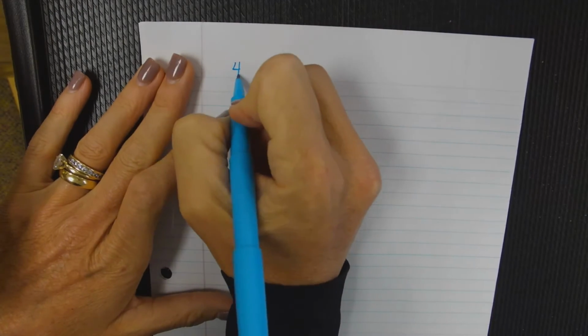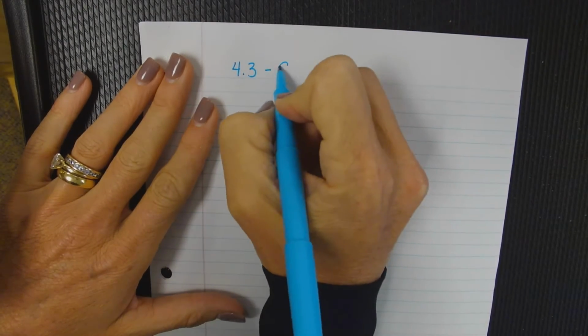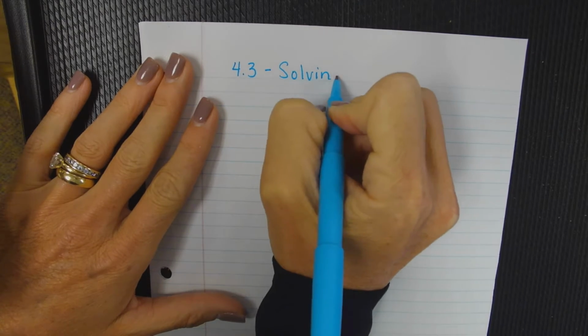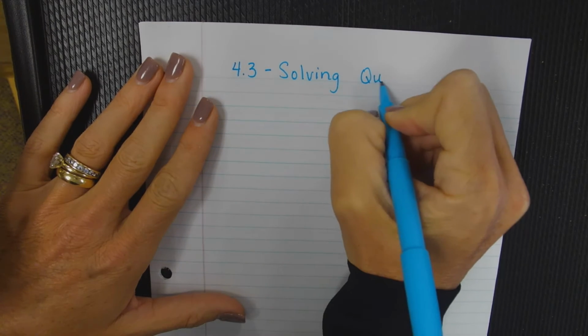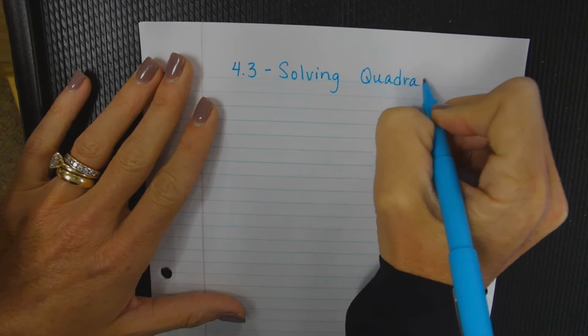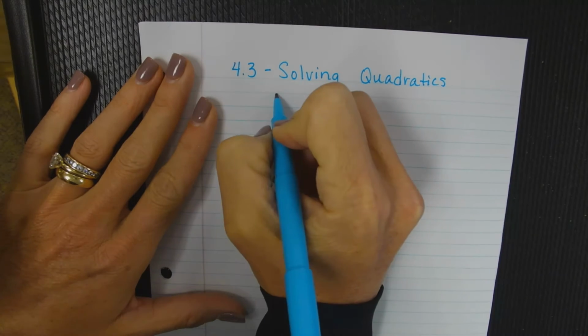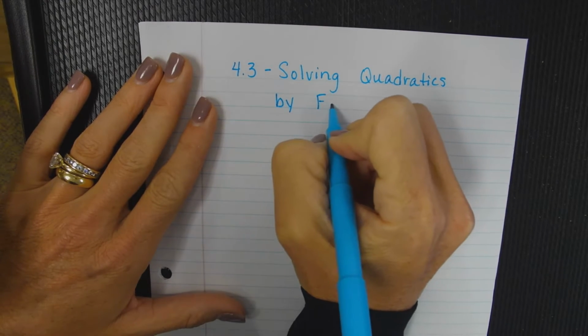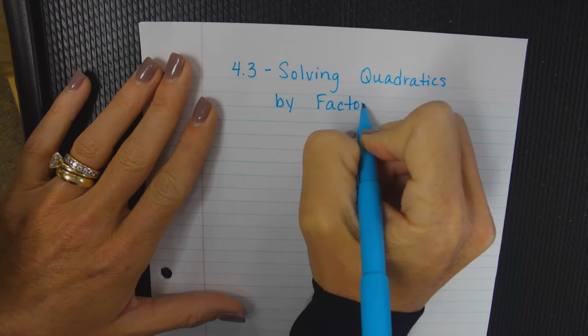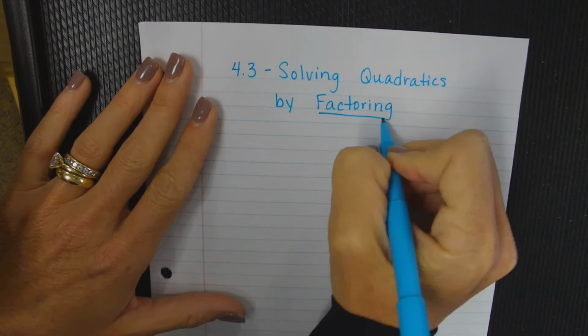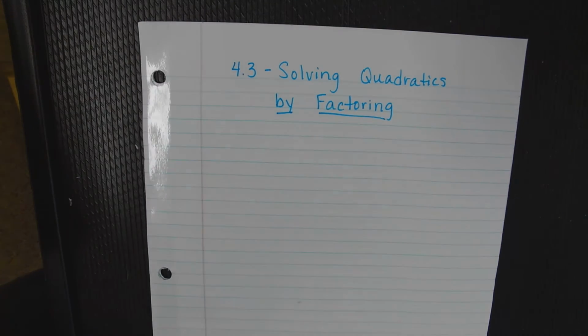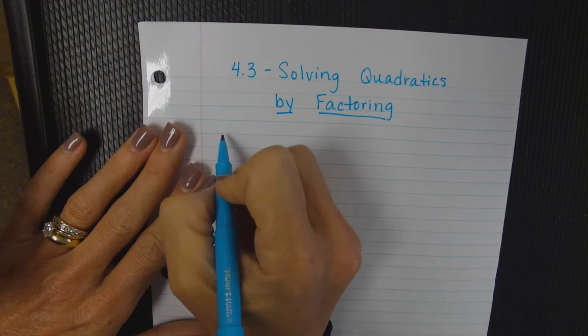We are going to do just part of section 4-3: solve quadratics by factoring. We have 2 parts to this section.